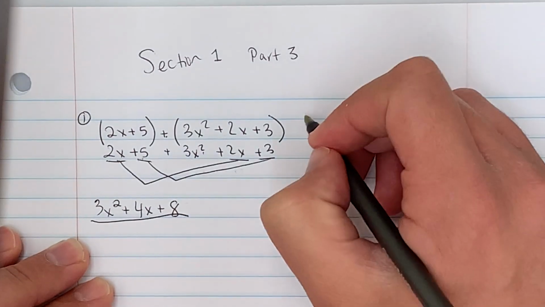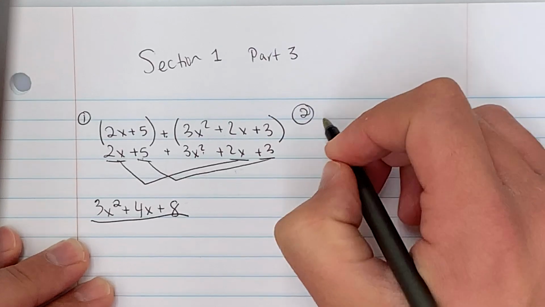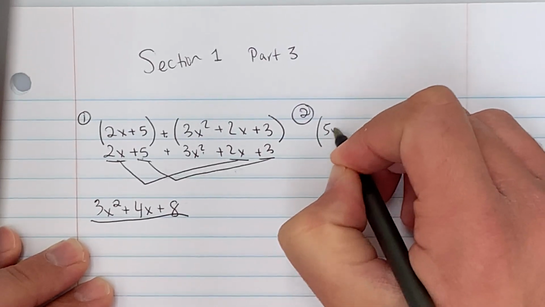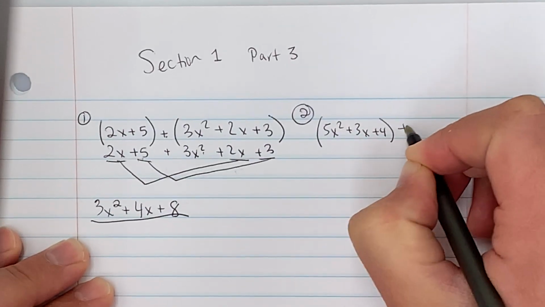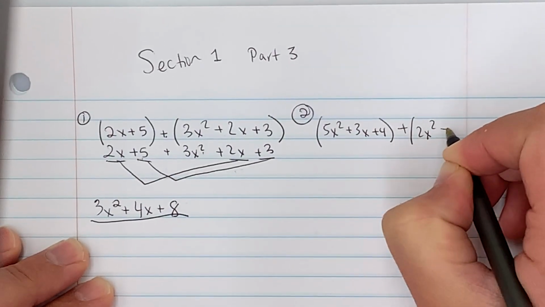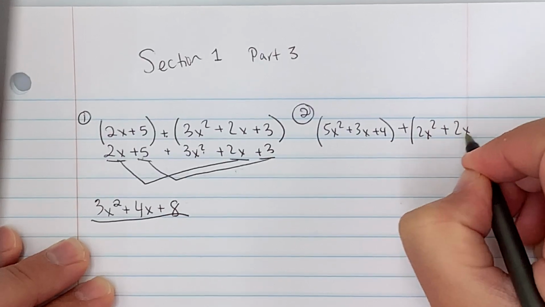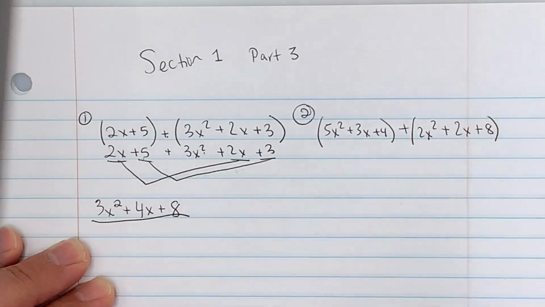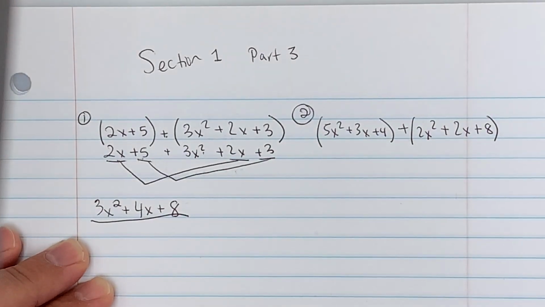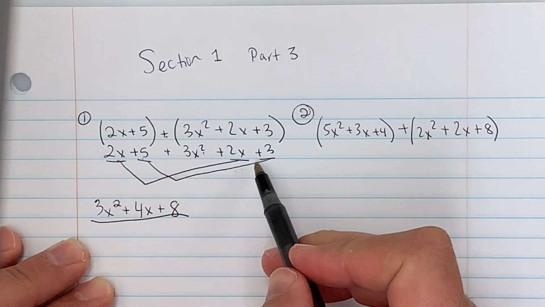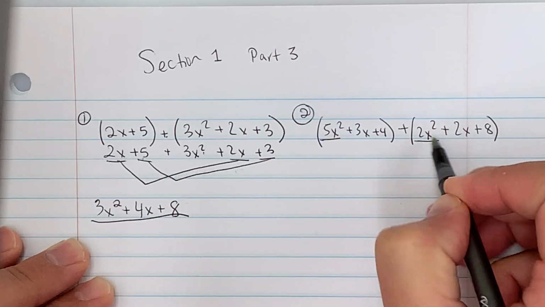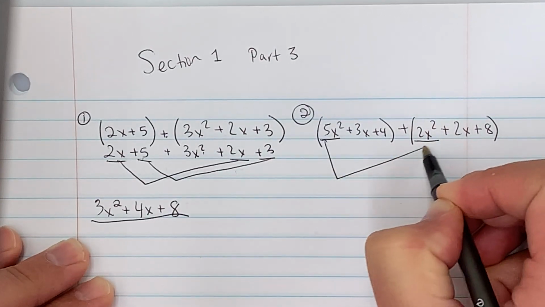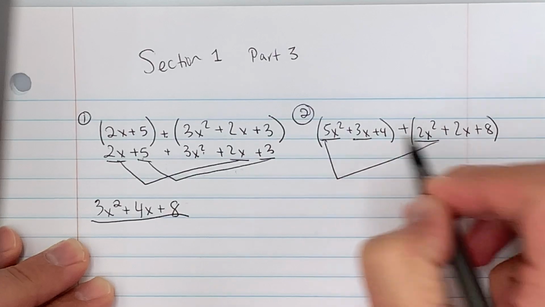Let's look at another one. Let's say I have 5x squared plus 3x plus 4 plus 2x squared plus 2x plus 8. All right, so we can even skip that step really. Let's just look at our like terms. I've got 5x squared here and 2x squared here. Let's combine those up. I have 3x and 2x.